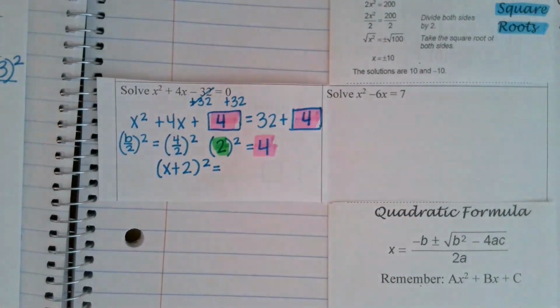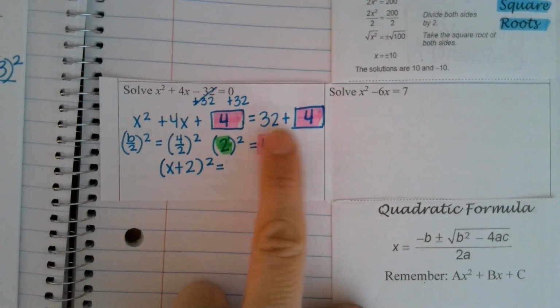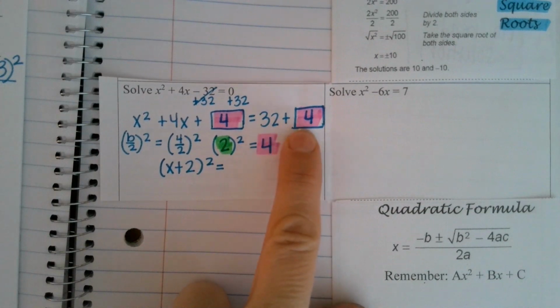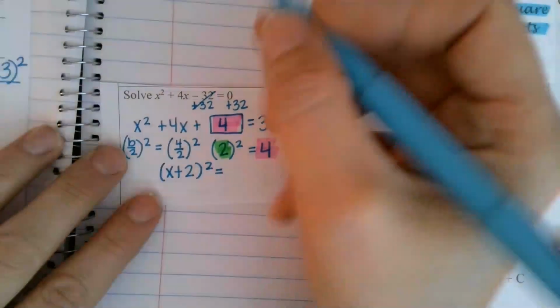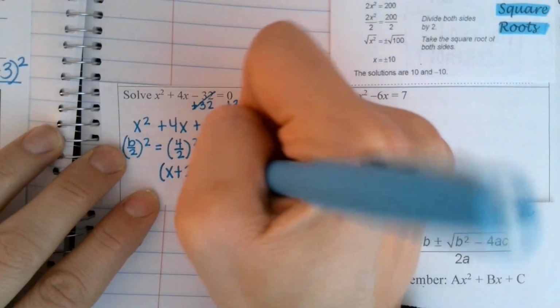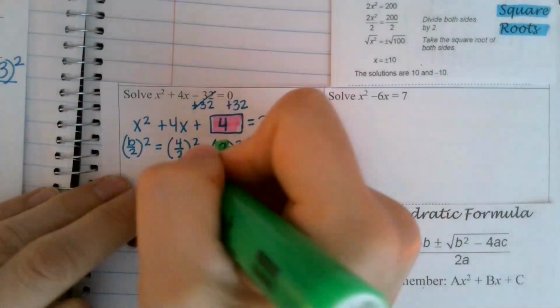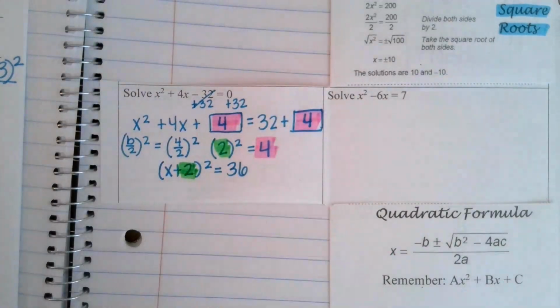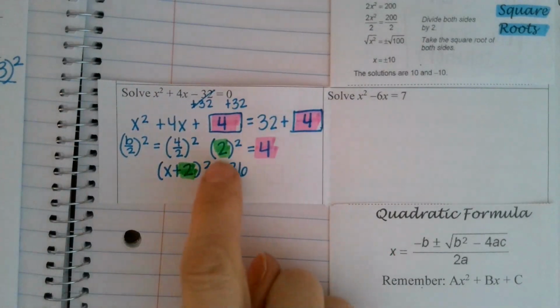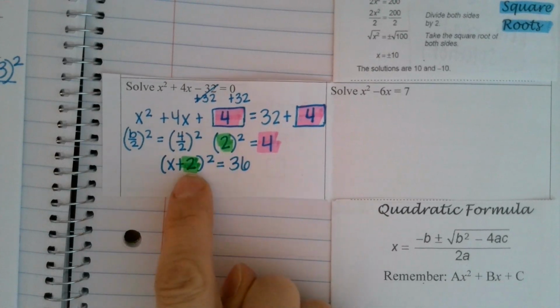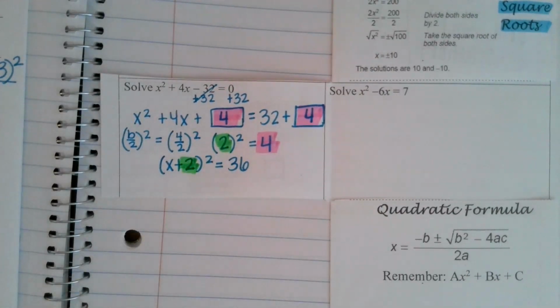equals, now a common thing people forget is notice how up here we have 32 plus 4. Don't forget to add those together. So what is 32 plus 4? 36, and then I want to go back and color code this. So highlight those 2's. So again, so that you don't even have to think about what number you use to factor. It's always that b divided by 2 value. That will always be the number you use for your factored form. All right, then step 5, take the square root of both sides.